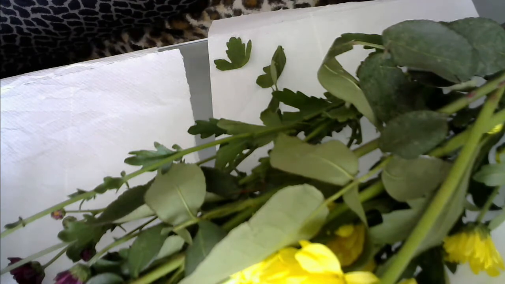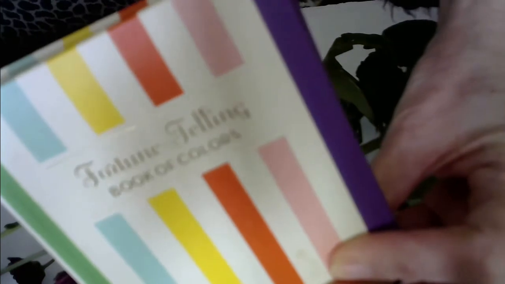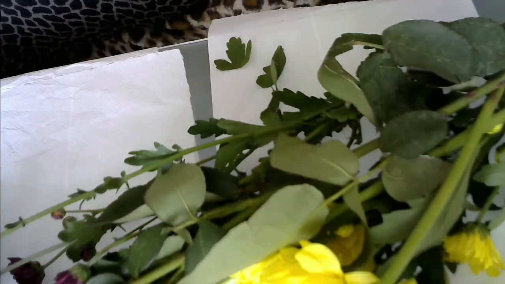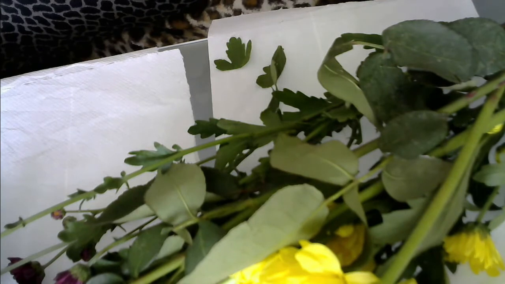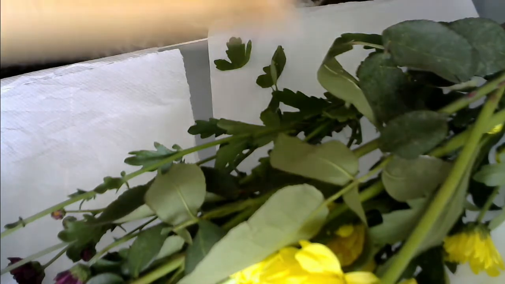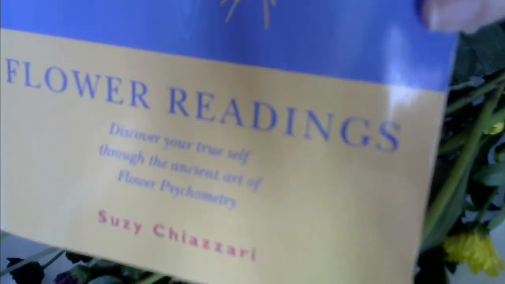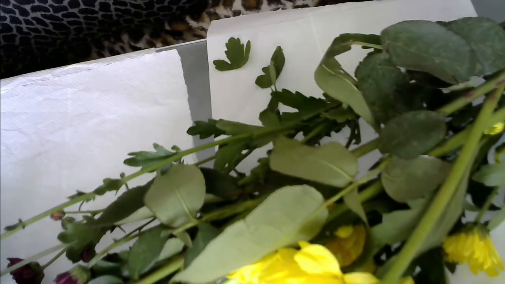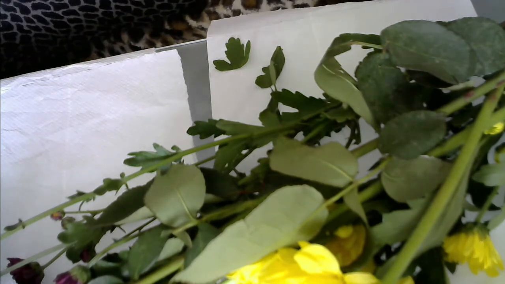Books, as I say, we've got the fortune telling book of colours. That's very useful. Most of these books are probably out of print, so second hand, but a few of them. This one's called Flower Readings, Discover Your True Self Through the Ancient Art of Flower Psychometry by Susie Chiazzari. I got that second hand off eBay or Amazon. eBay, wouldn't it be eBay? And that goes through some of the things I've mentioned.